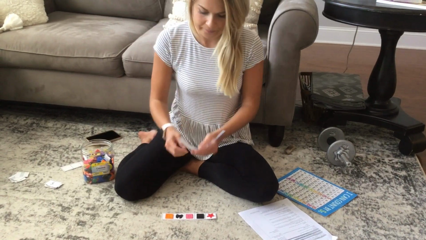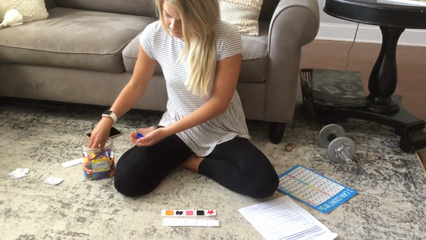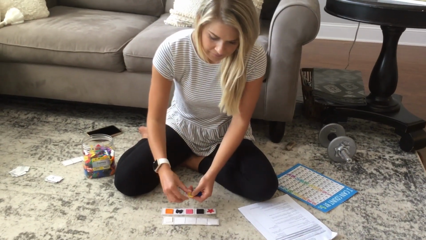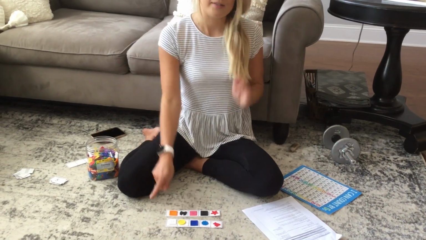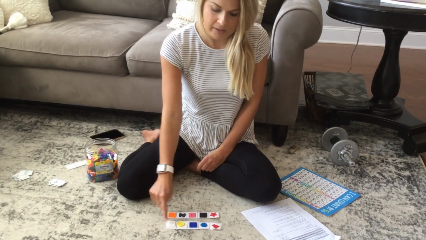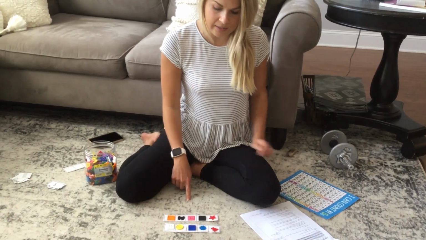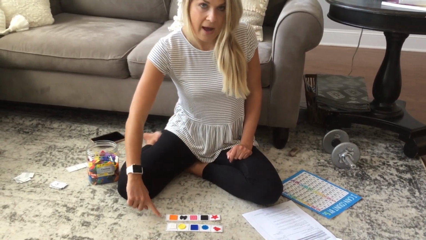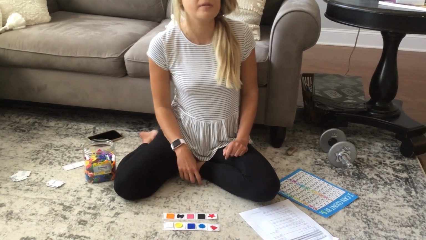Let me get another one. All full. So how many is on this one? 5. Good. So let's count how many buttons in all. We have 5, 10. Good. We were able to count by fives because there are groups of 5.